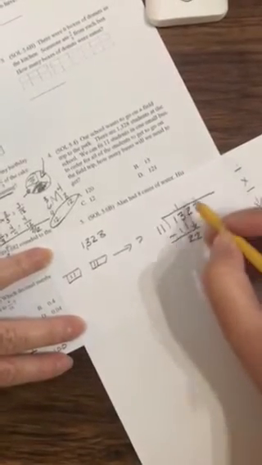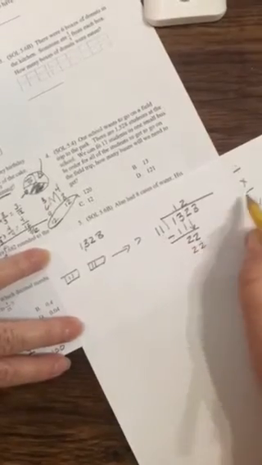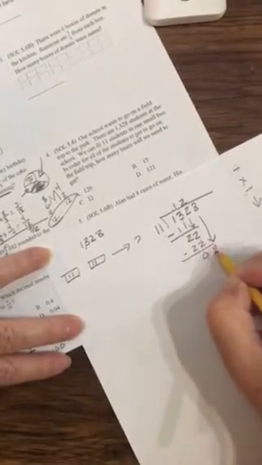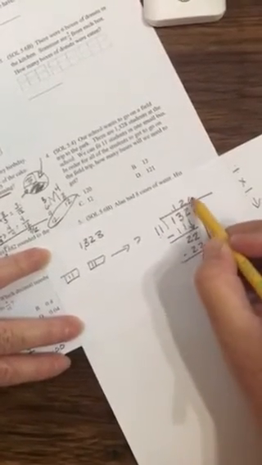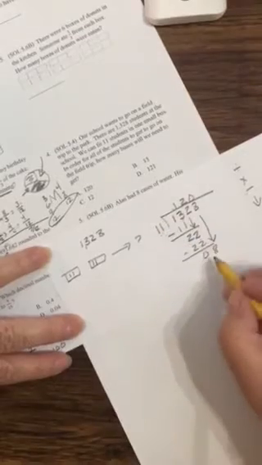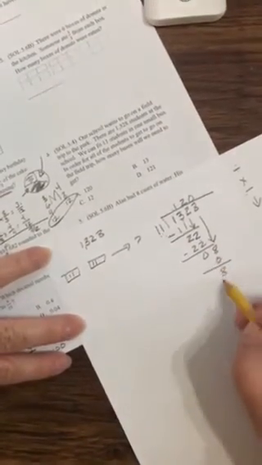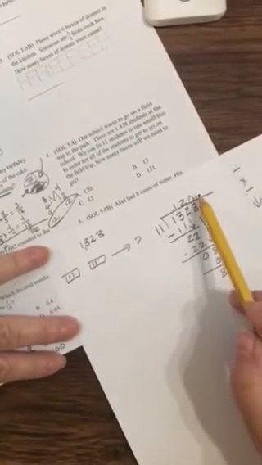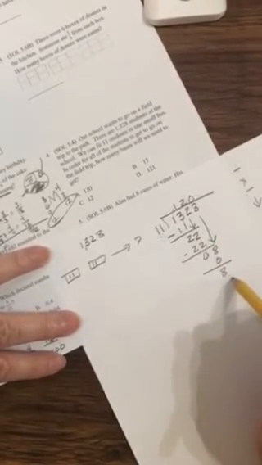11 will go into 22 2 times. 2 times 11 is 22. Subtract. Bring down my 8. 11 cannot go into 8, so we're going to put a 0. 11 times 0 is 0. So we have 8 remaining. So that means that we could have 120, but we would have 8 remaining.